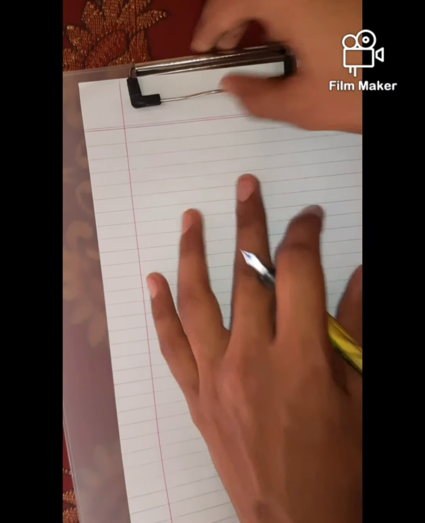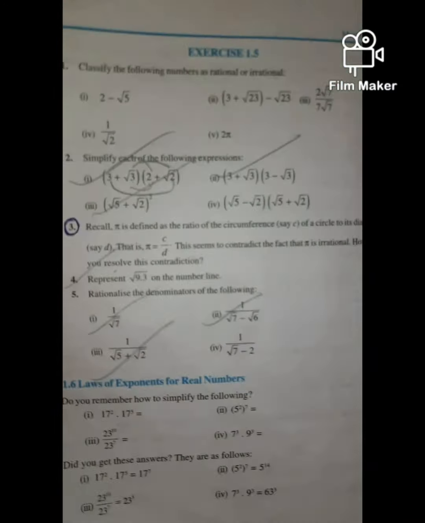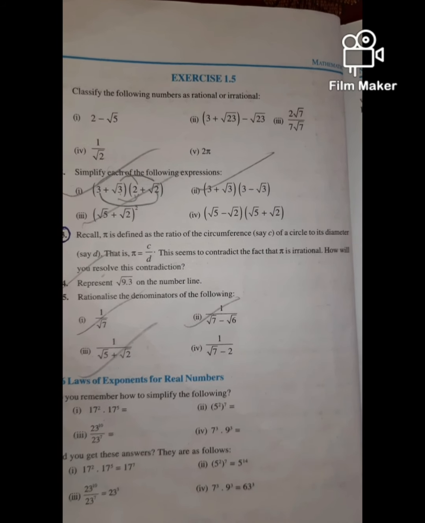Now let's go to the third question of this exercise, and here comes the third question. And here the third question says, recall pi is defined as the ratio of the circumference of the circle to its diameter, that is pi equals c by d. This seems to contradict the fact that pi is irrational. How will you resolve this contradiction?